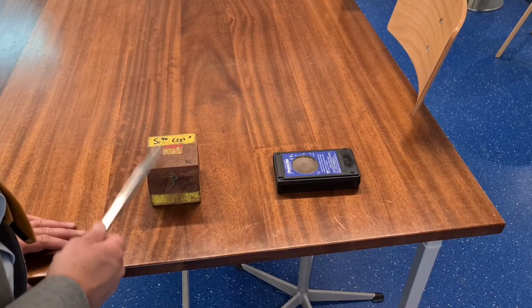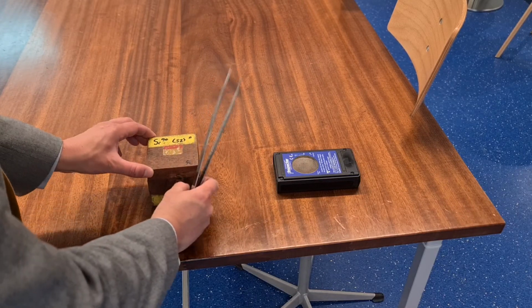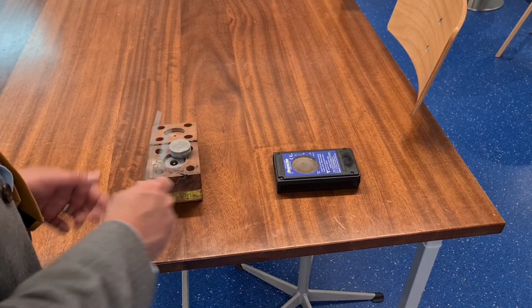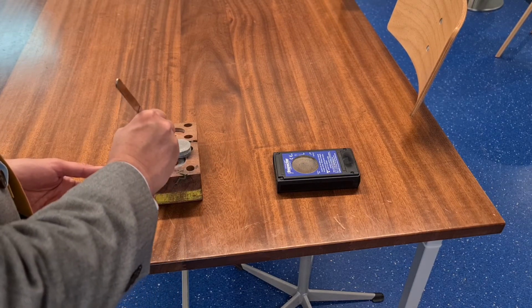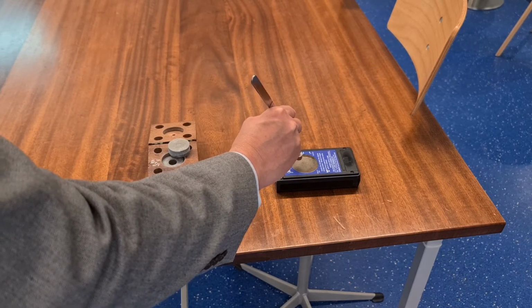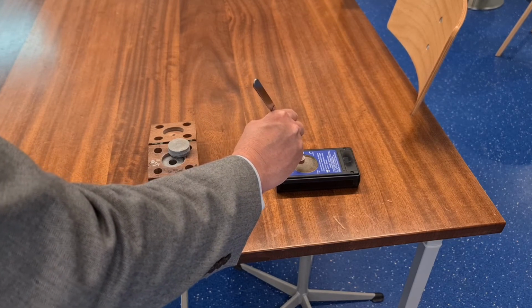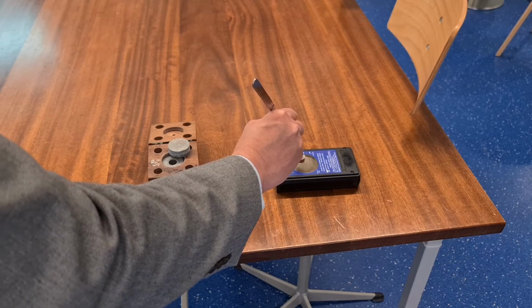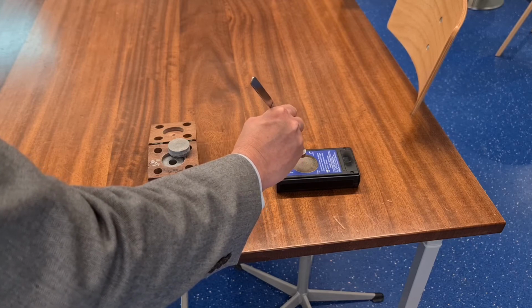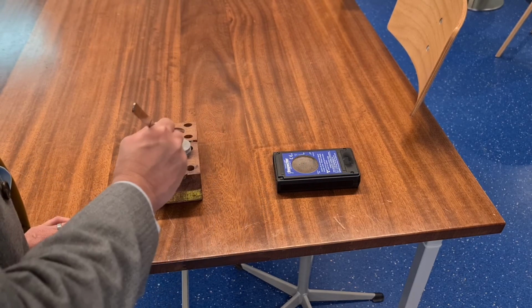So now I'm going to have a look at this beta source. It says strontium-90 on the box. I'm just going to bring it close to my detector. And you can see there are definitely beta particles coming off it. So the question is, can we use nuclear equations to predict what the strontium-90 is turning into?